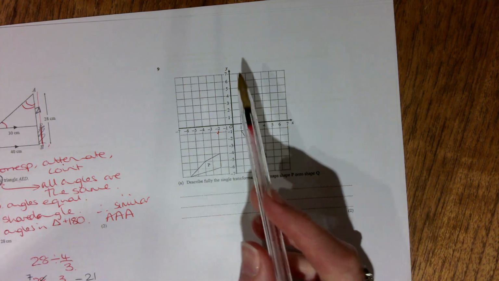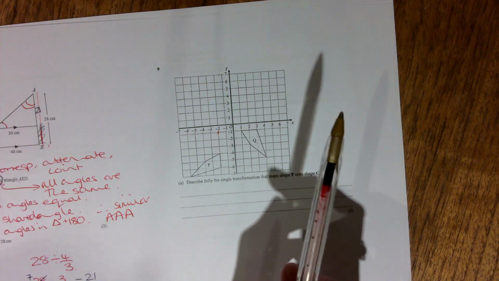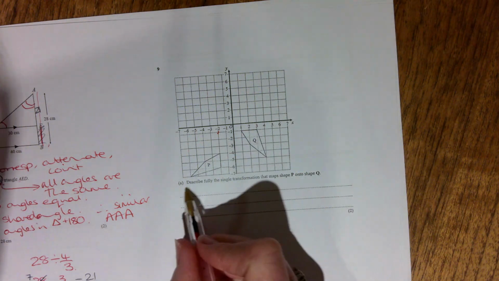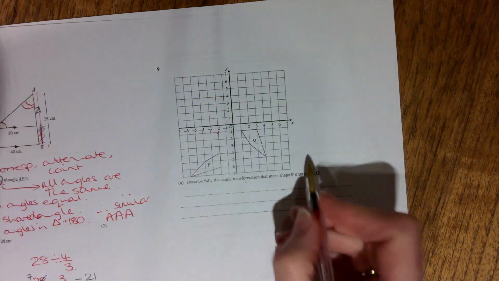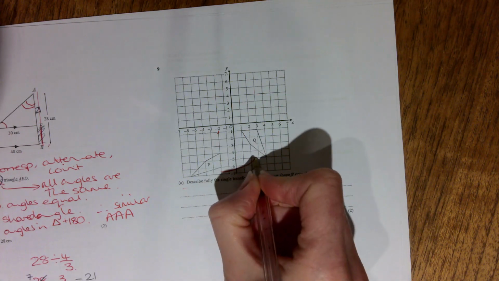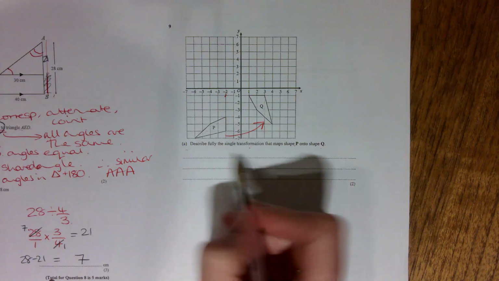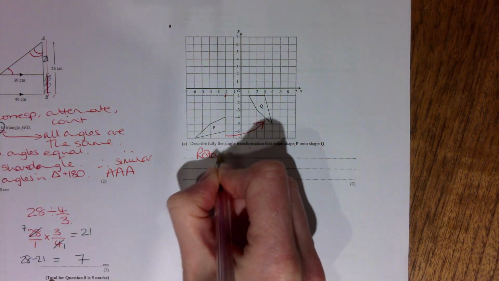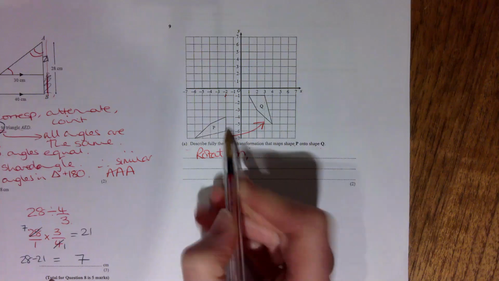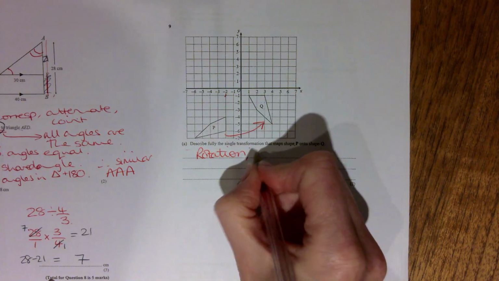Okay, so paper 1, gap analysis. Describe fully the single transformation that maps P onto Q. P onto Q is that way round. Please add an arrow to your diagram. So I can see first it's the rotation, and instantly, because I've added my arrow, I can see it's anti-clockwise.